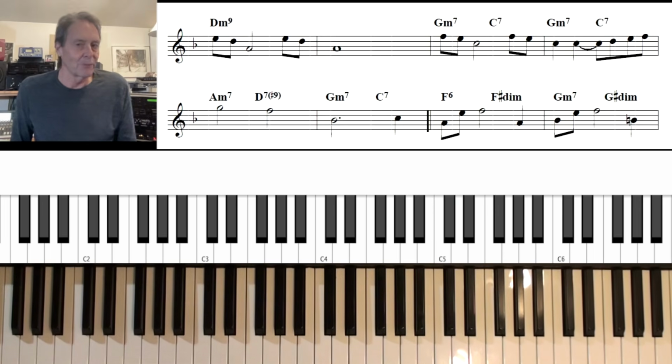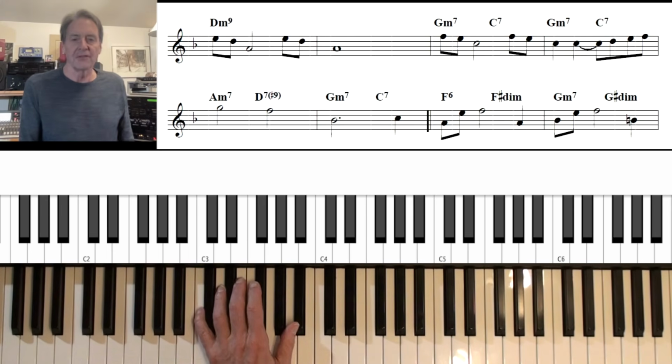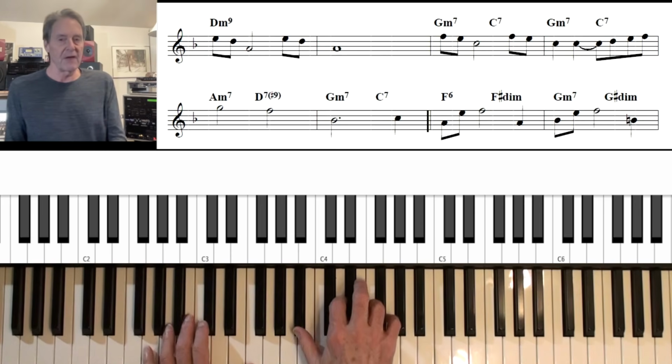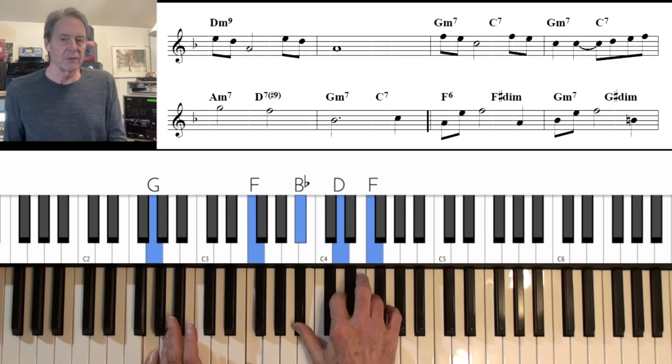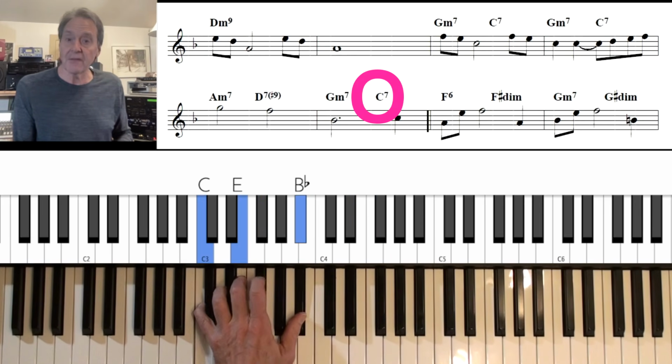Hey everyone, I think I've got a real interesting video for you today. We're going to explore what we call tension mixing on the dominant chord. In this song, Bewitched, we're in the key of F. The 2-5-1 would be G minor to C seventh.